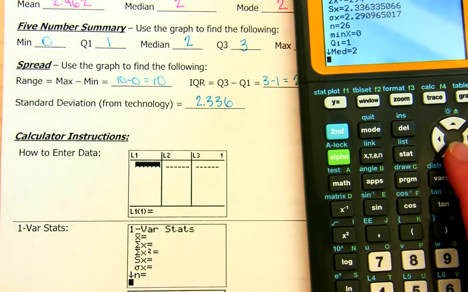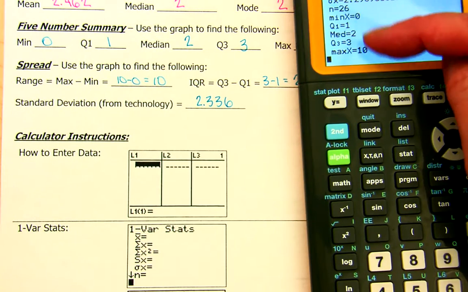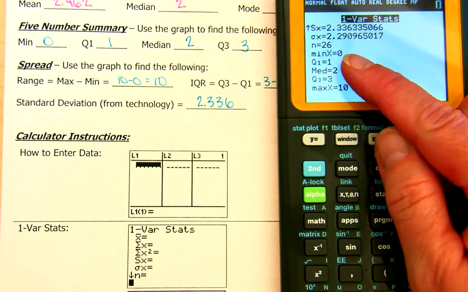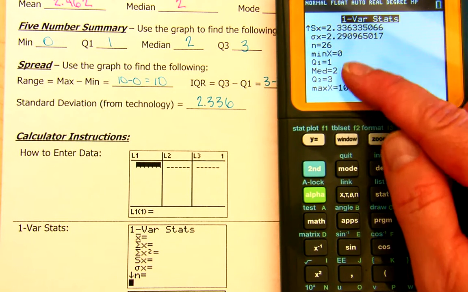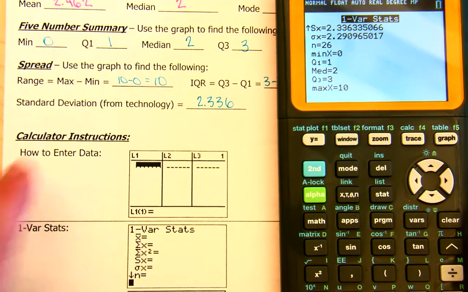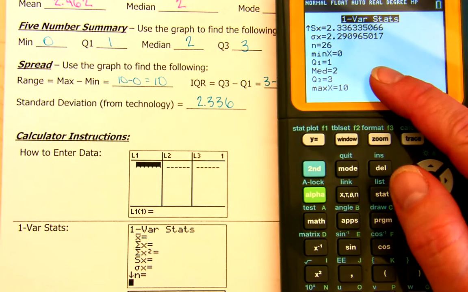So you can see if we scroll down here, there's our 5-number summary there at the bottom. There's our min, Q1, median, Q3, max. All of those are right there at the bottom. This 5-number summary it gives you on your 1-Var Stats.